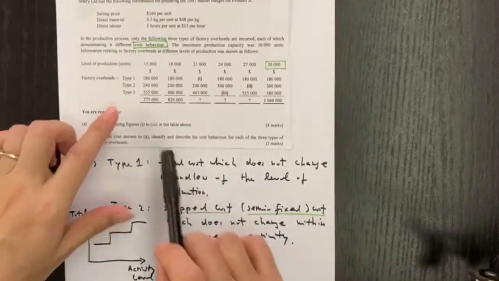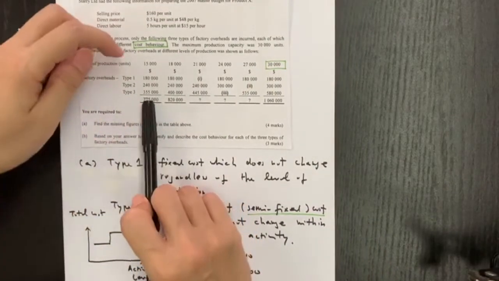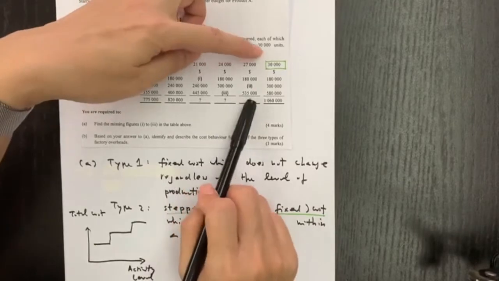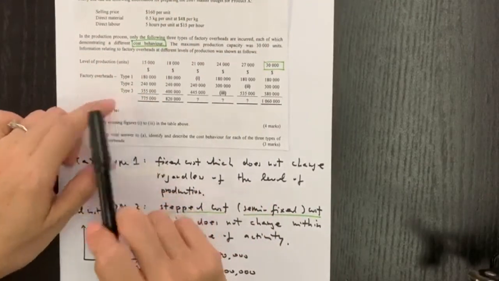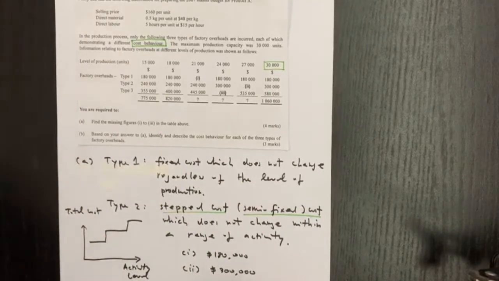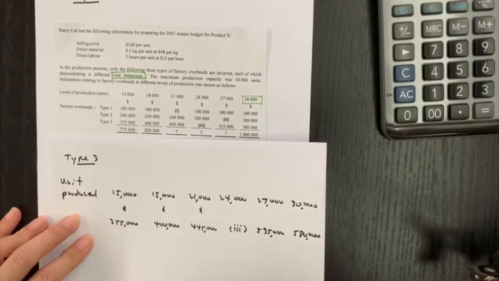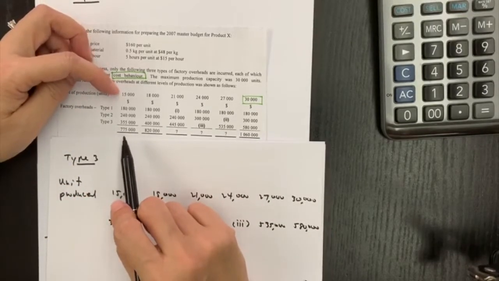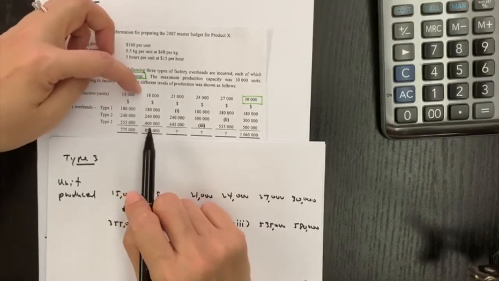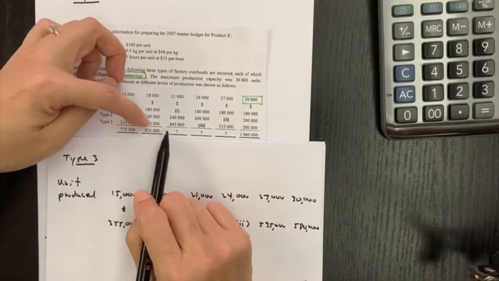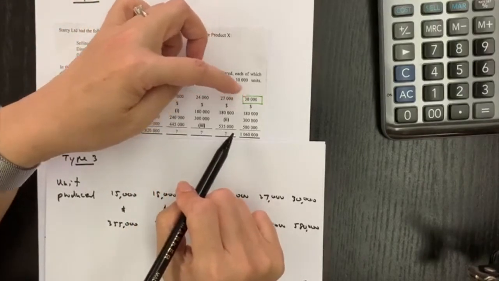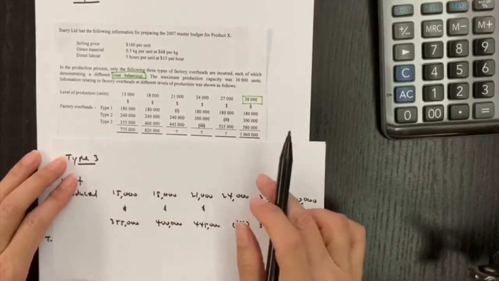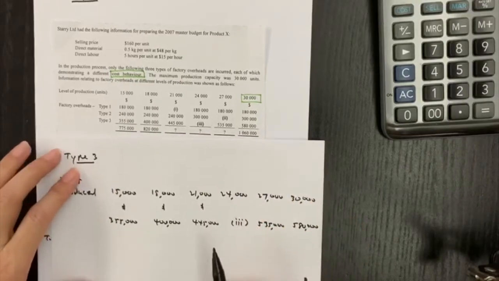Okay, now we come to type 3. All right, so look at this. When we increase the number of units produced, you can see this is getting more, getting more, getting more. However, is this variable cost or not variable cost? We need to check, and get a calculator. So if we check here, for 15,000 units produced, we have 355,000. If we increase the units produced, you can see the total cost is increasing as well. So it may be a kind of variable costs, because the more we produce, the more cost we have, but we are not sure, we have to check.